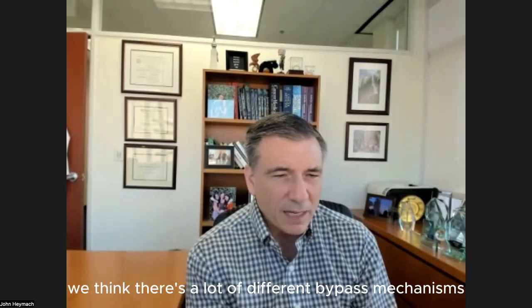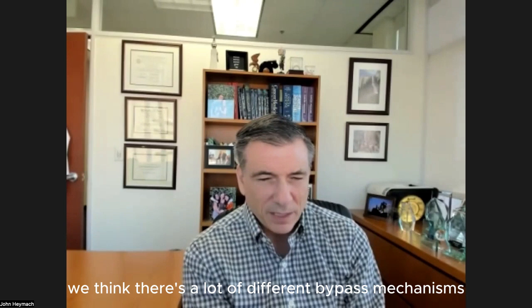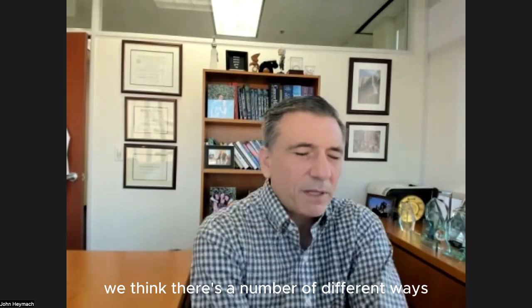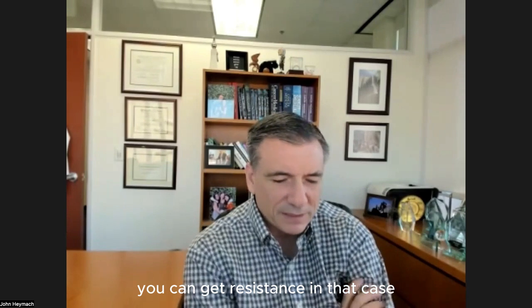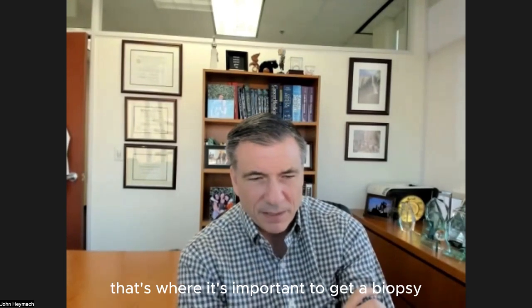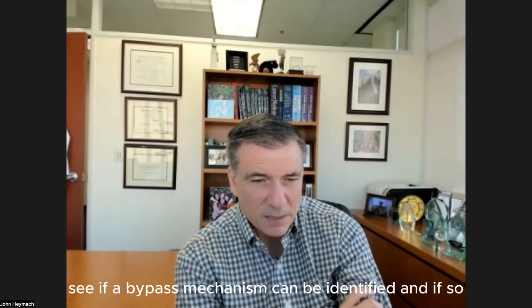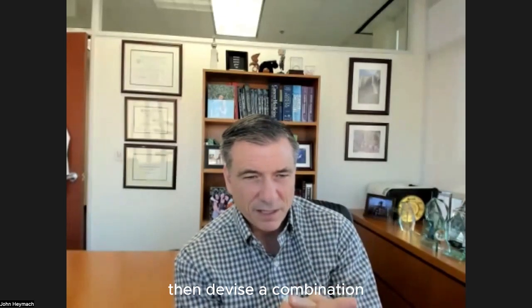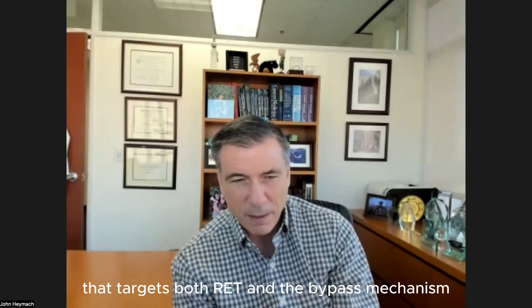Now, we think there are a lot of different bypass mechanisms. HER2 might be one, EGFR might be one. We think there's a number of different ways you can get resistance in that case. And that's where it's important to get a biopsy, see if a bypass mechanism can be identified, and if so, then devise a combination that targets both RET and the bypass mechanism also.